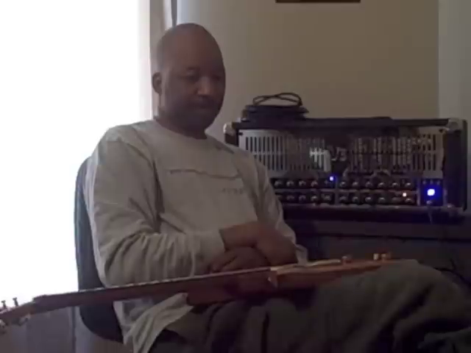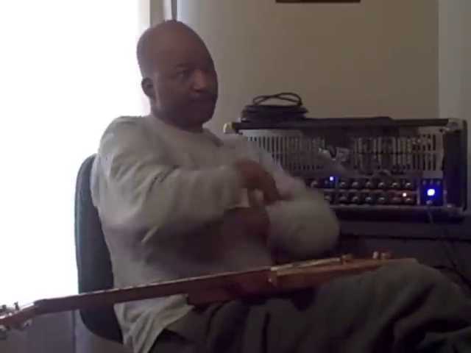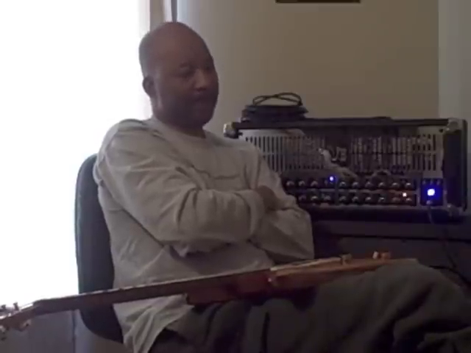Now, the different types of effects loop. You have two basic types of effects loop: a series effects loop and a parallel effects loop. A series effects loop is what you find on a lot of amps, and basically that just means that the entire signal from your preamp goes out of the effects loop through your device and back in to your power section. The entire signal in that series.